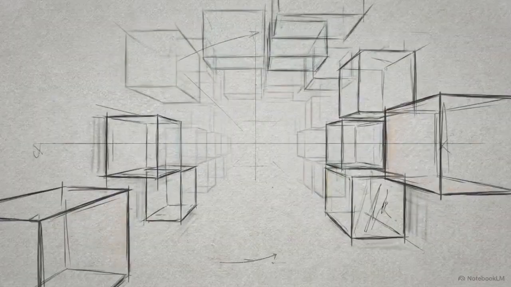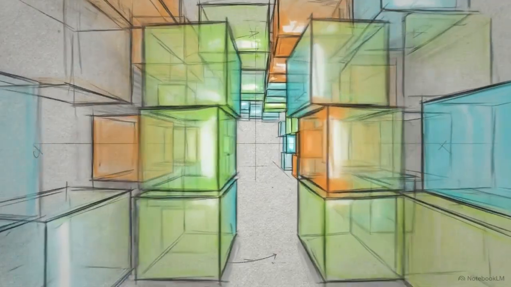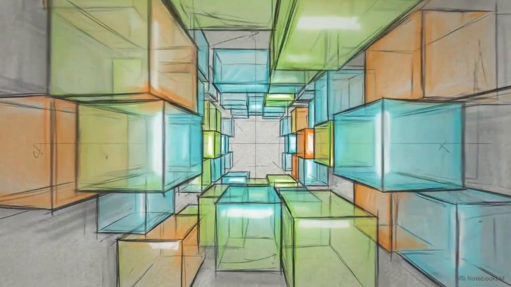Modern instructional design requires looking past content delivery. It requires the deliberate engineering of continuous, multidimensional cognitive environments.